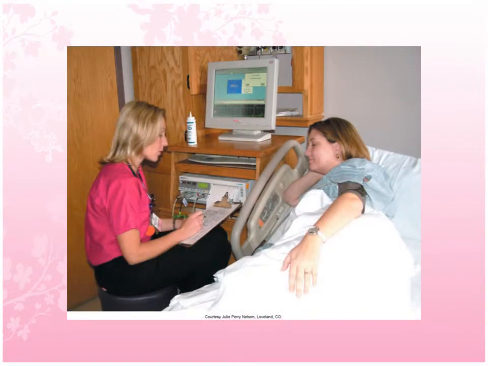Assessment begins at the first contact with the woman, whether it is by telephone or in person. Once the woman arrives at the hospital, a more comprehensive assessment will be conducted. Admission data gathered includes prenatal data, interview, psychosocial factors, stress in labor, and cultural factors.